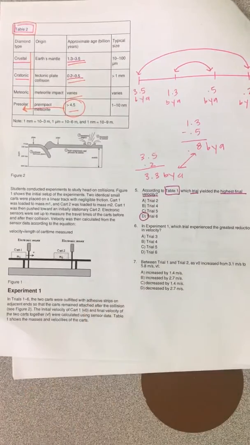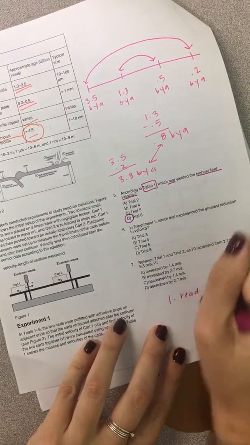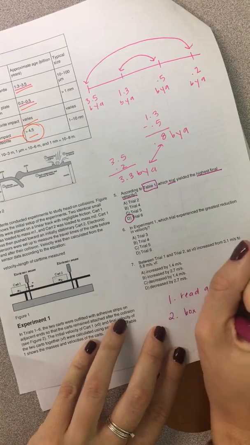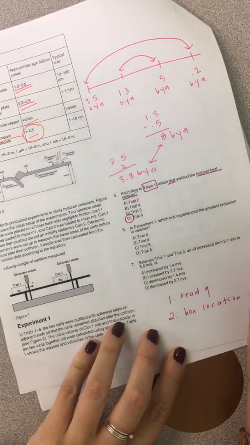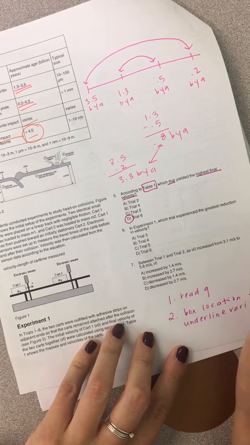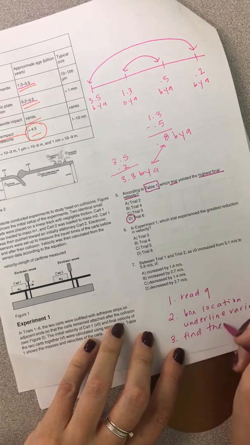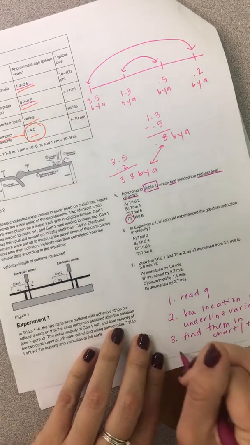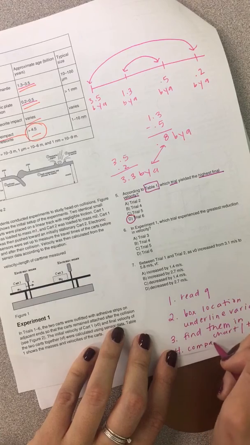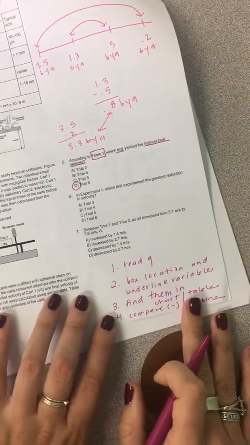All right, coming back in for the rest of this standard. So remember, our first thing is we read the question. You're going to put a box on the location and underline the variables. And then find them in the chart or table. And you're going to compare, which is normally subtraction, or combine, which is putting two parts of that table together.